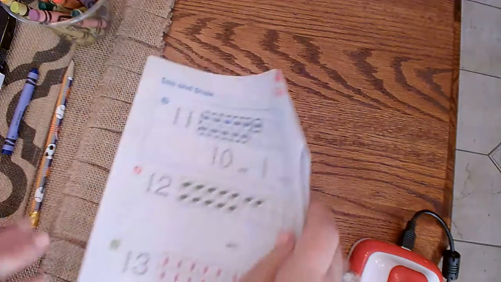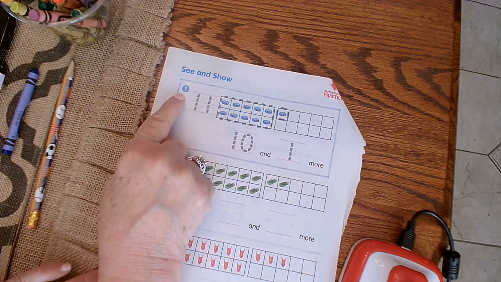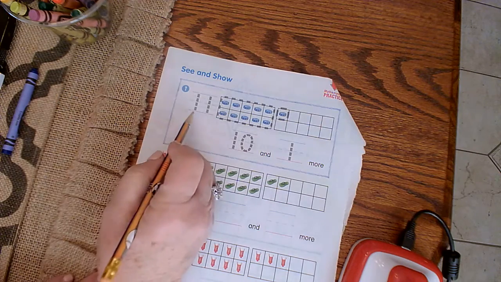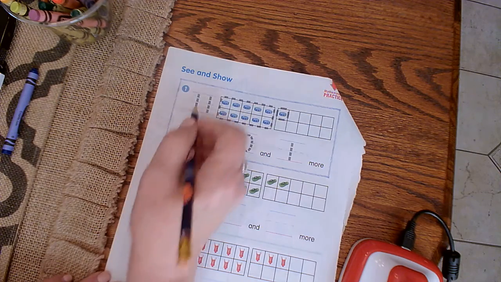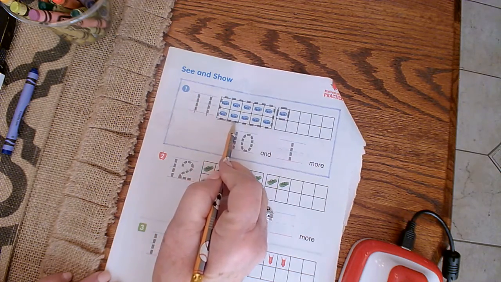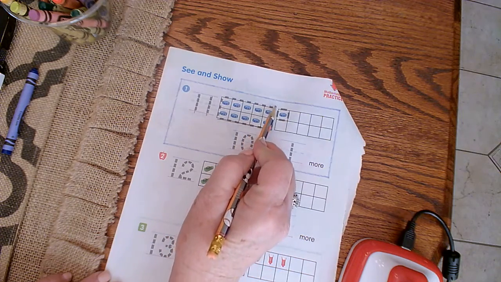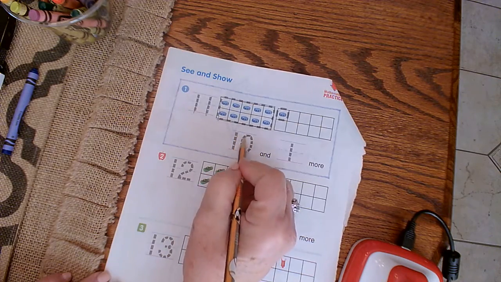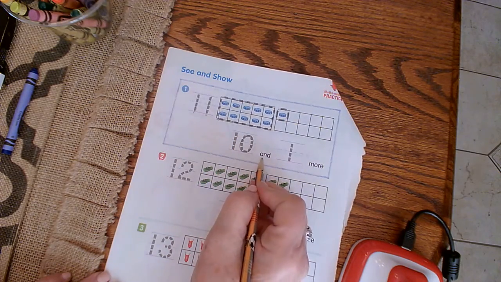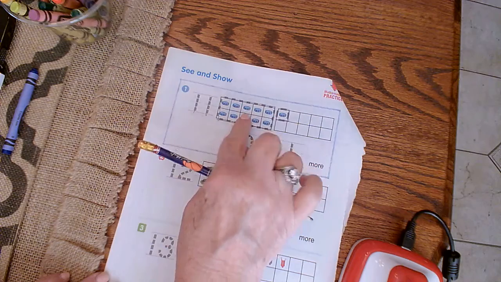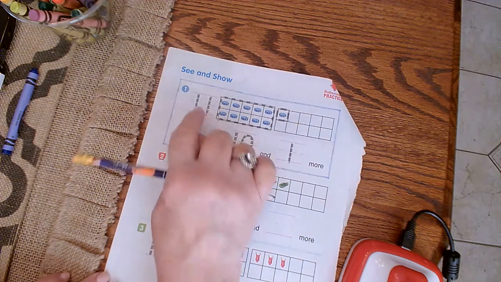All right. Let's turn to the page and look for the number 1 in the blue circle. And we're going to do this together. So this is the number 11. So we're going to trace over our number 11. And we can put a square around this first whole 10 frame because we know we have 10. We have 10 in that 10 frame. 10 and 1 more. 10, 1 more makes 11.